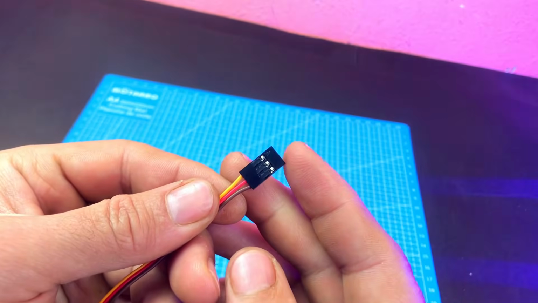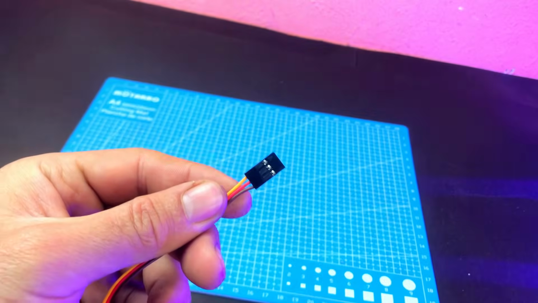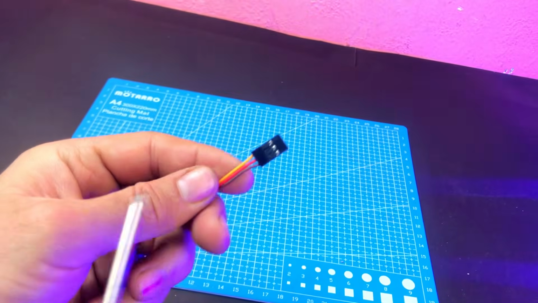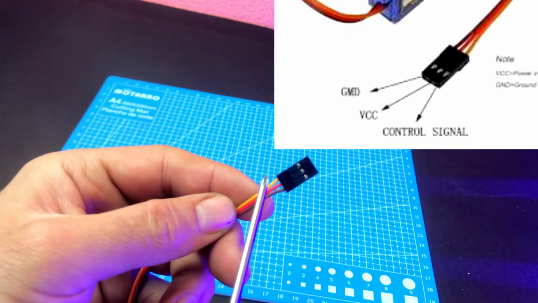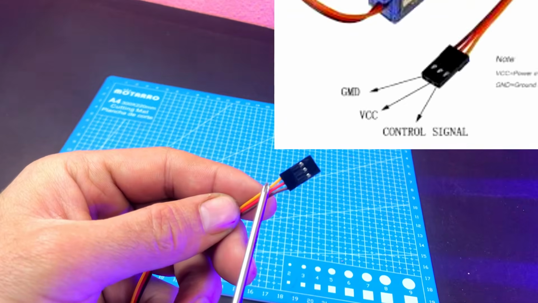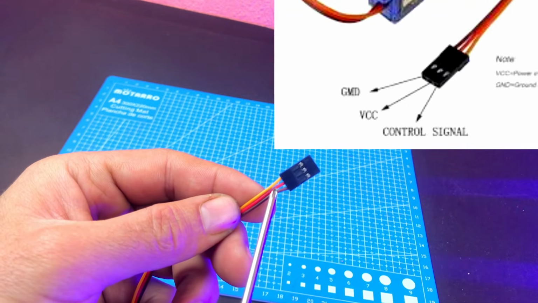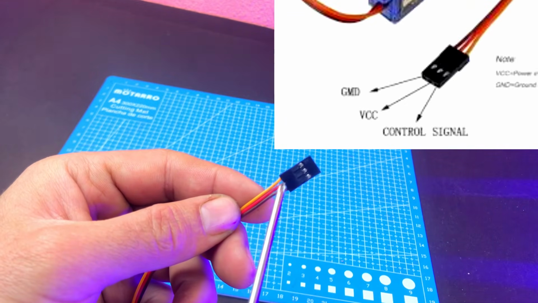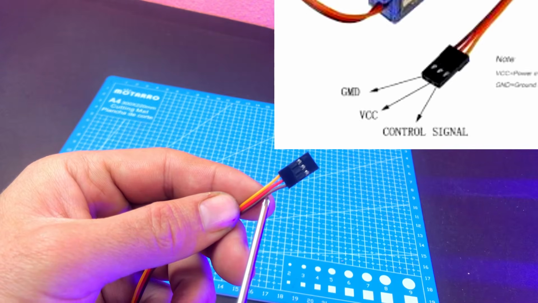First, let's look at the servo pinout. Each servo motor has 3 wires. Red wire is for VCC, positive power. Black or brown wire is for GND, ground. Yellow wire is for the signal.